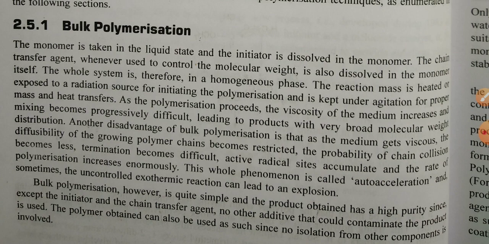The chain transfer agent, which is used to control the molecular weight, is also dissolved in the monomer itself. The whole system is therefore in a homogeneous phase.